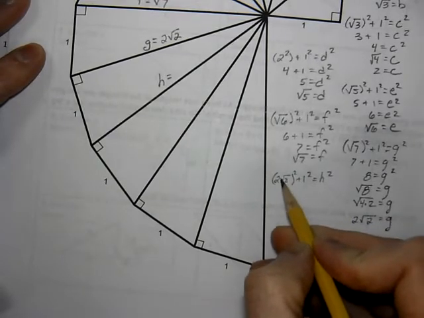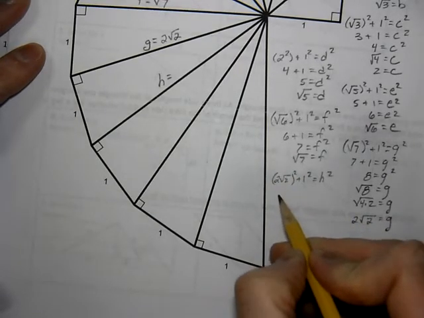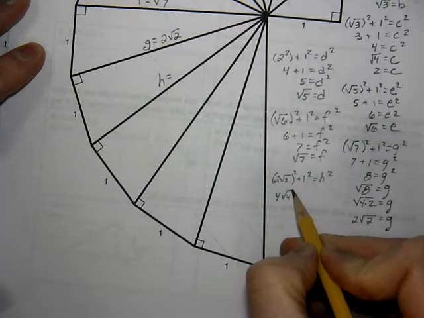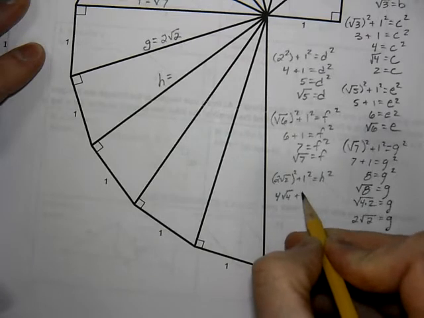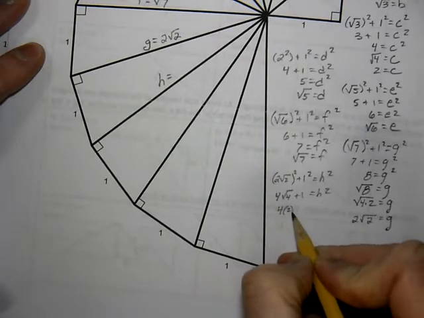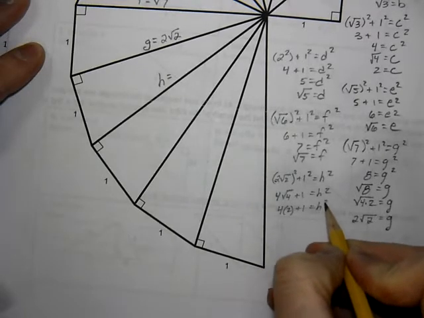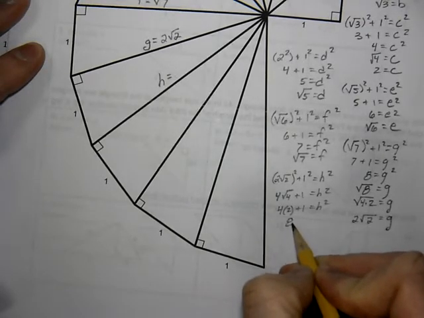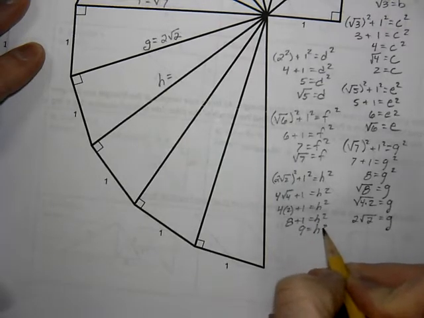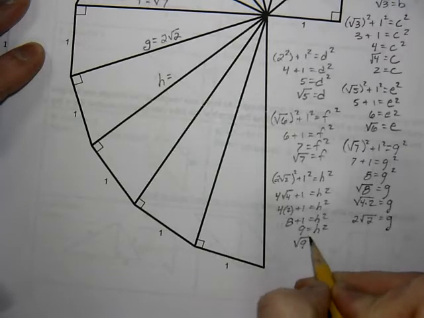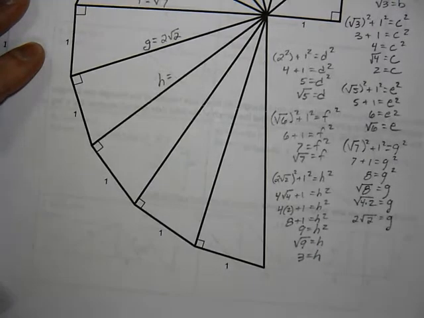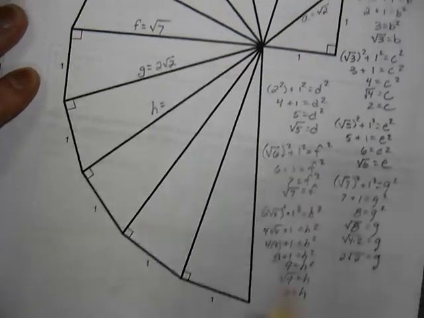When you square something that looks like that, you would square the 2 on the outside, then you'd square the 2 on the inside of the square root. The square root of 4 is 2. So we get a value of 3 for H.